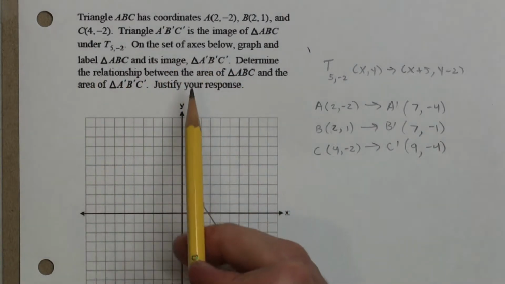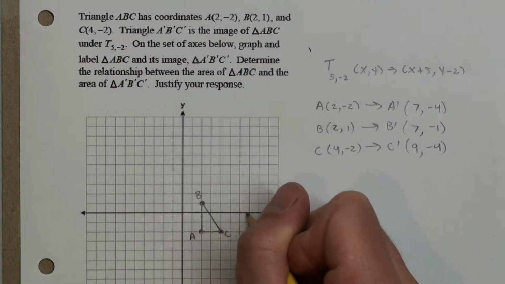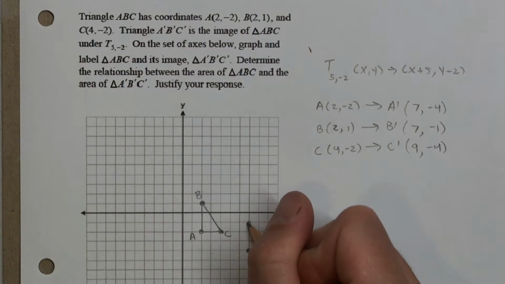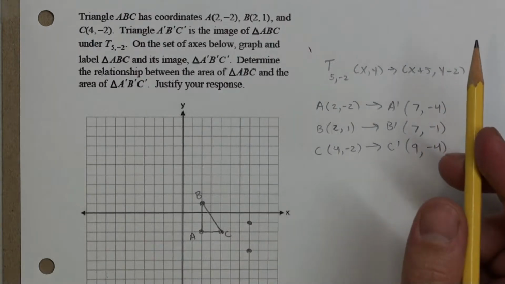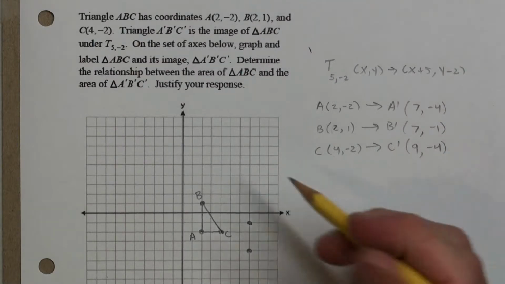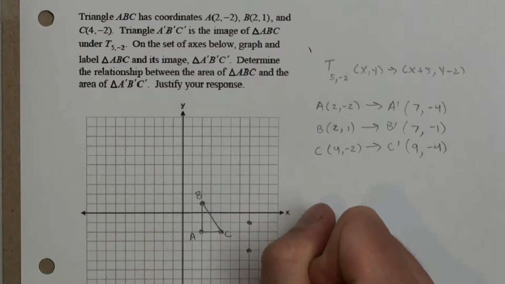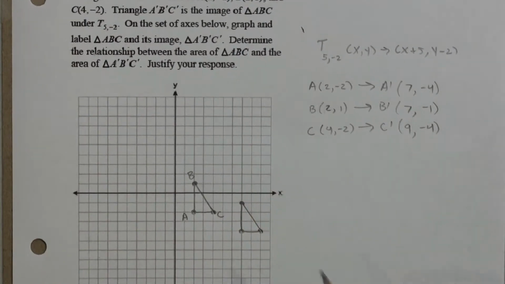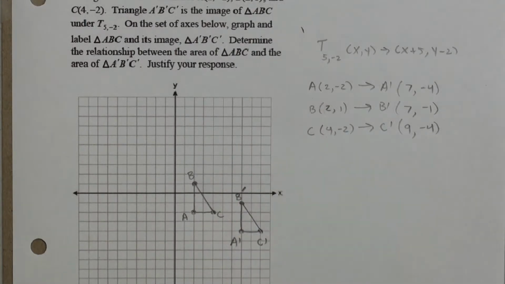So we have to graph this also. (7, -1). And (9, -4). I thought something looked funny there, but it actually is perfect. So then we have A prime, C prime, and B prime.